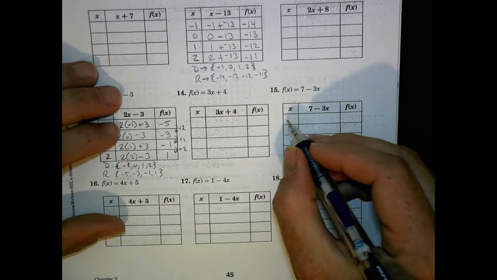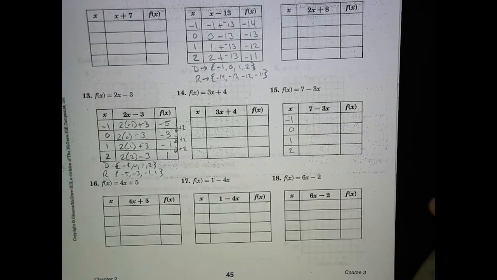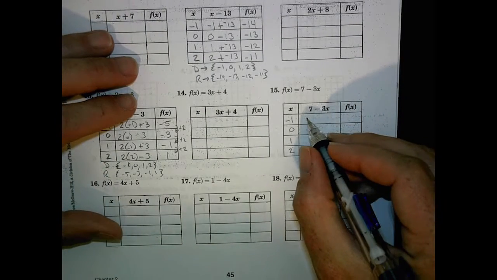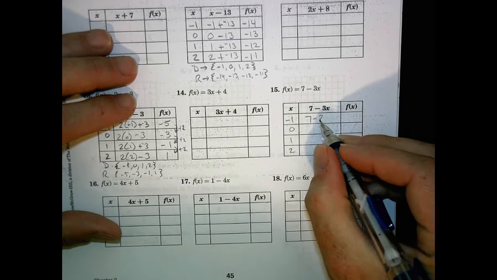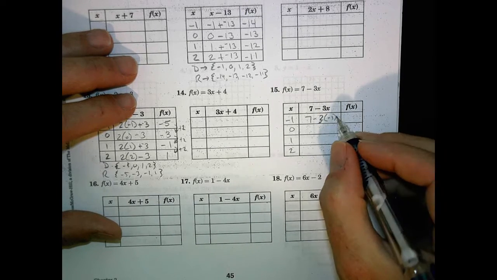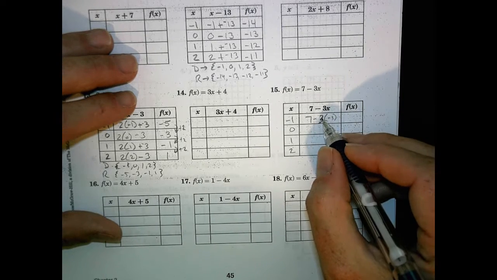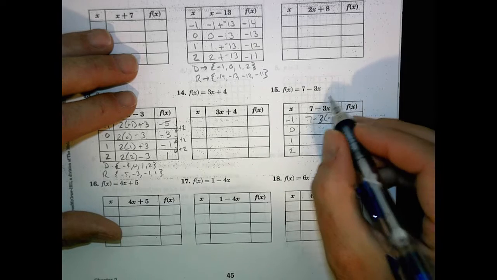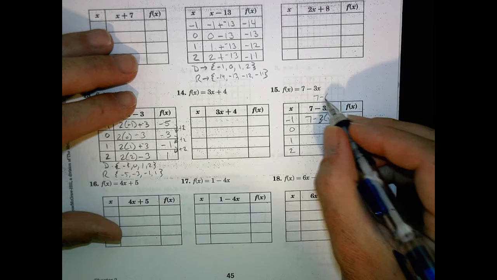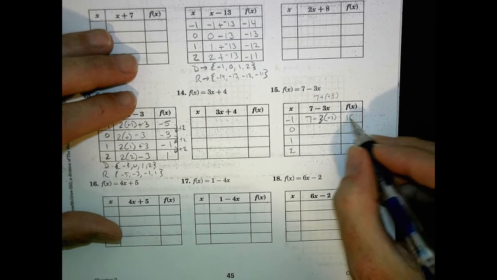Number 15. Again, negative 1, 0, 1, and 2. And like I said, you could have chosen different numbers. So what I said I was going to do in our lesson was use those same numbers here. Up to you what you wanted to do. So we have 7 minus 3 times negative 1. If I do 3 times negative 1, then I have negative 3. So I end up with 7 minus a minus 3, which is like adding, so you end up with 10.